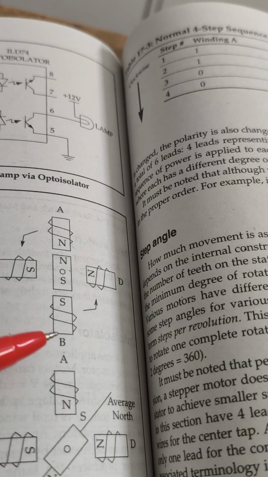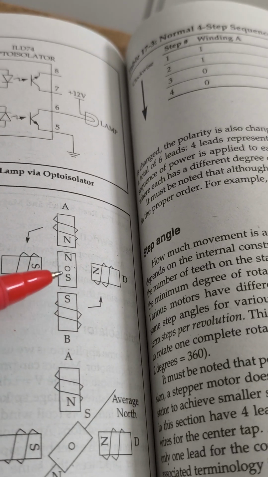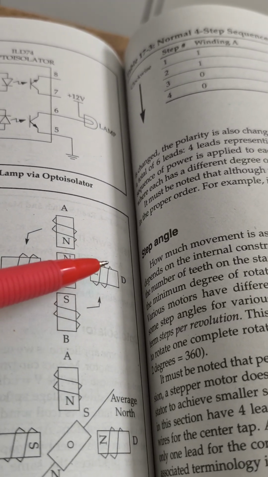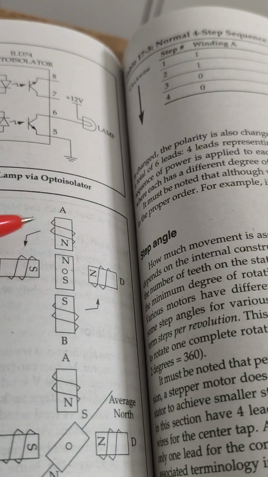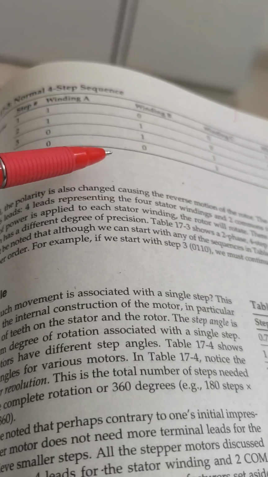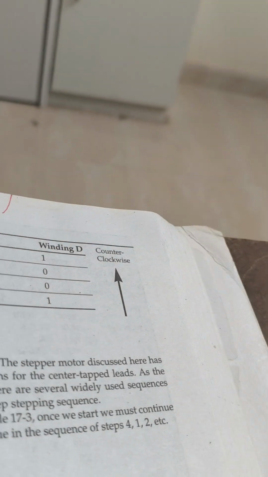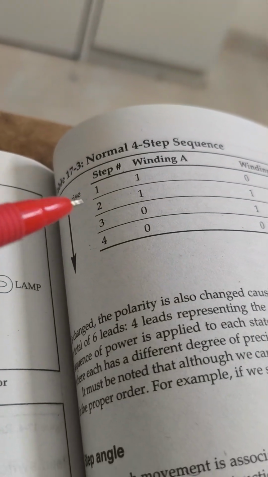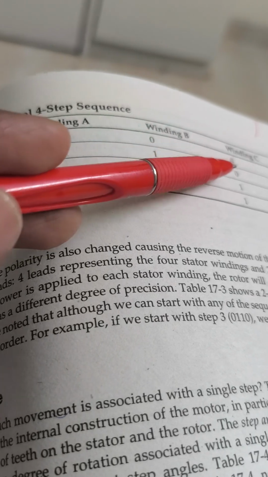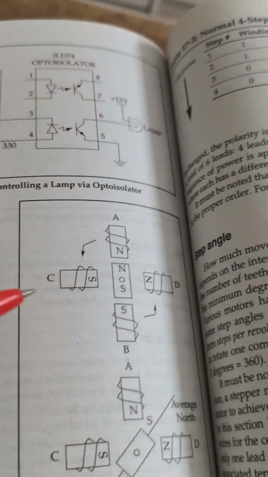And to winding B also we give the electric supply. When we give that, the south pole repels, whereas the north pole attracts. Like this the rotor will rotate. We have to give 1 0 0 1 like this to rotate in the anti-clockwise direction. Suppose we want to rotate in the clockwise direction, we have to give the windings as 1 1 0 like this. And we have to give it continuously.